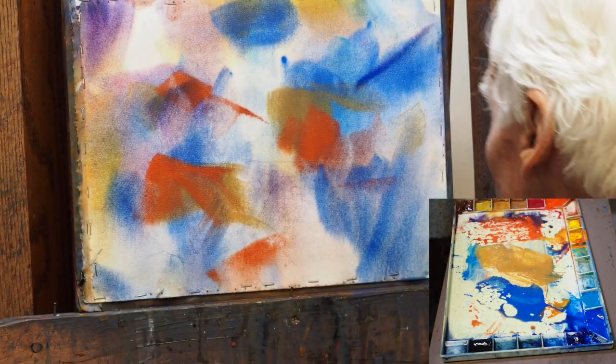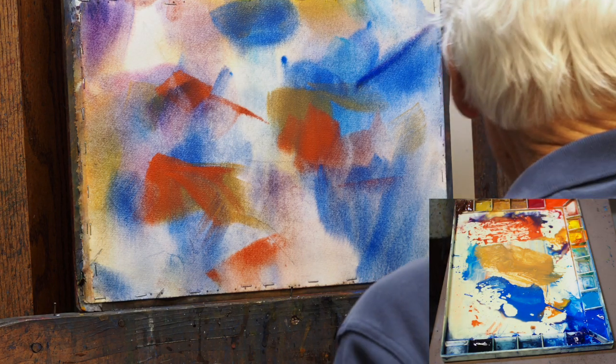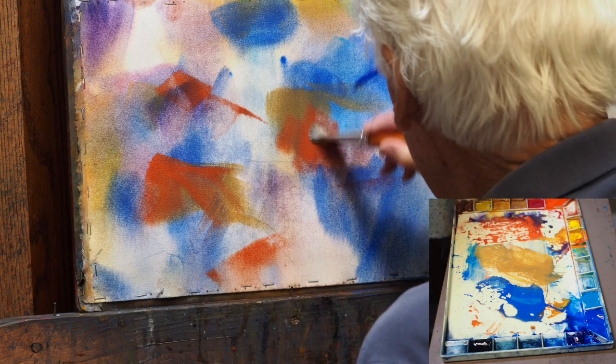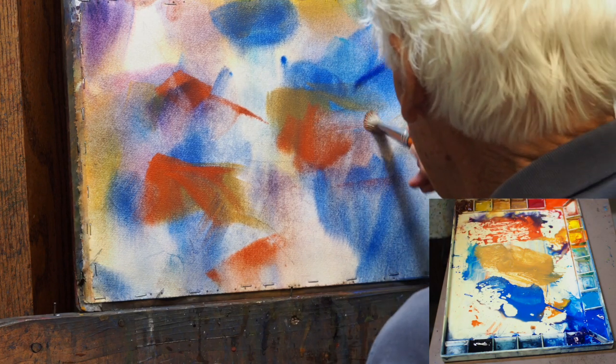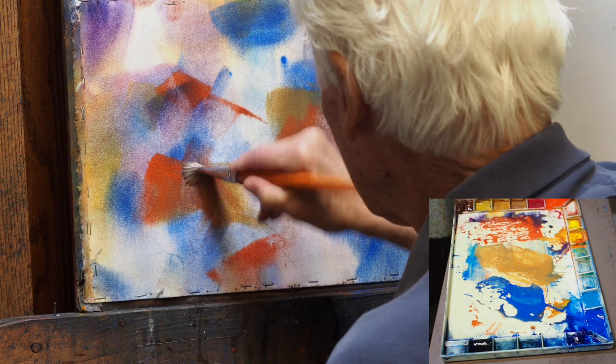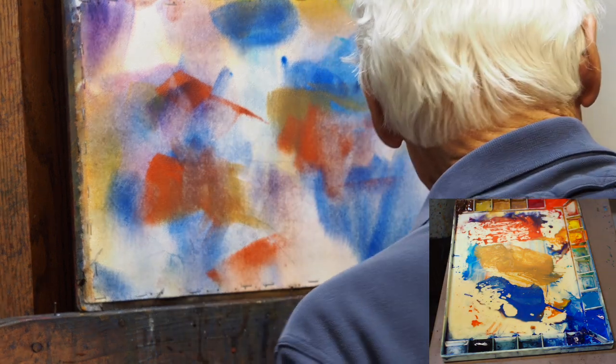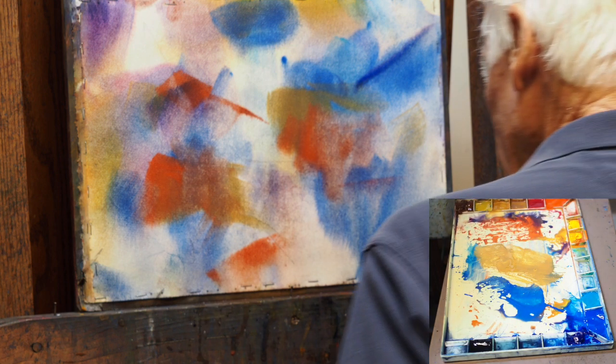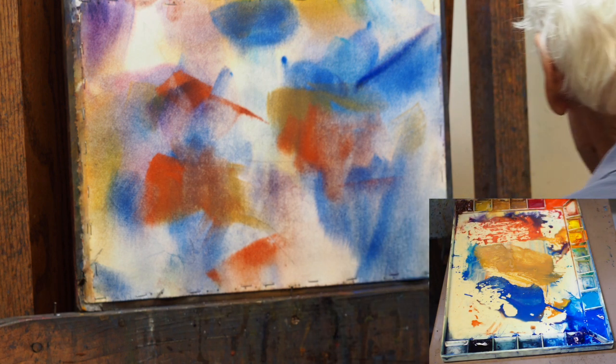None of the paint so far is going to even dry middle value, so I've got a ways to go with this, which is sometimes good. Now I'm going to switch to a smaller brush. There we go, 1 inch flat.